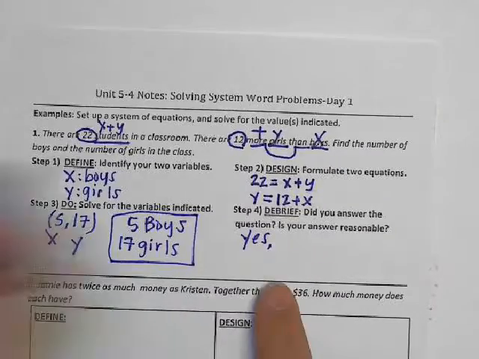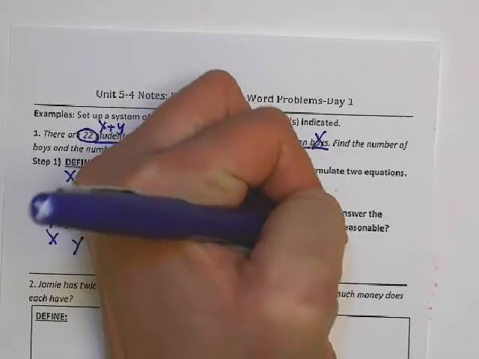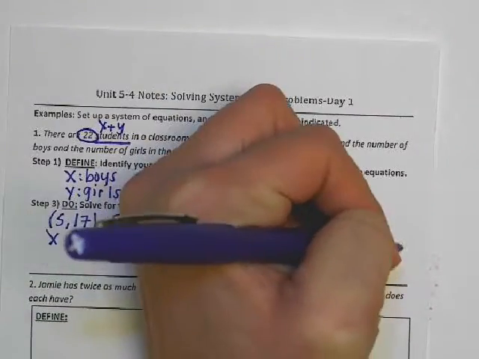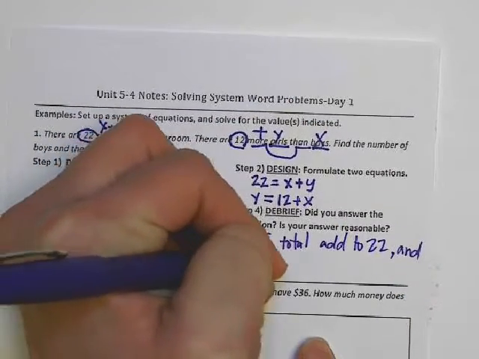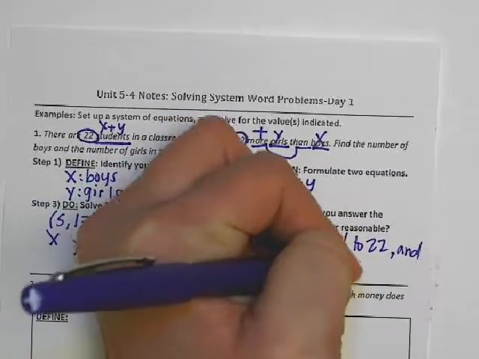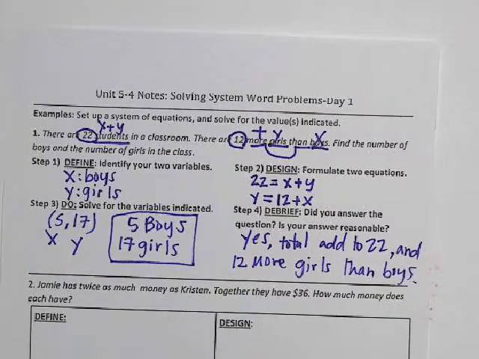So what we're going to say is total, add to 22, and 12 more girls than boys, which is just like it said in the word problem. Okay? I want you to go back through the word problem and see, do these numbers make sense?